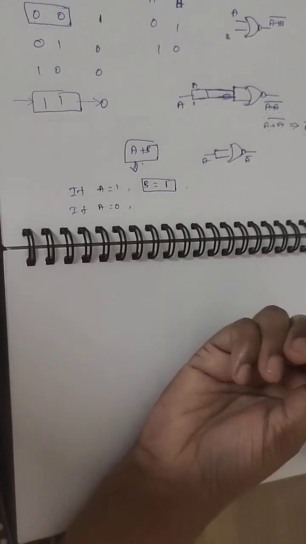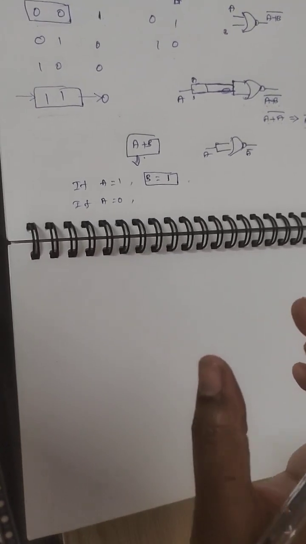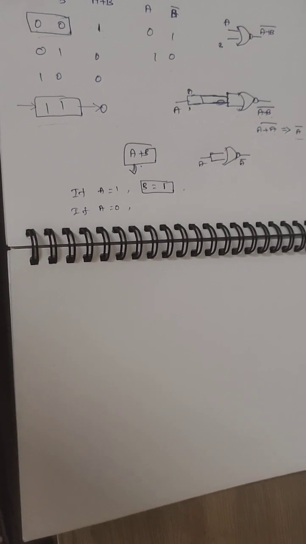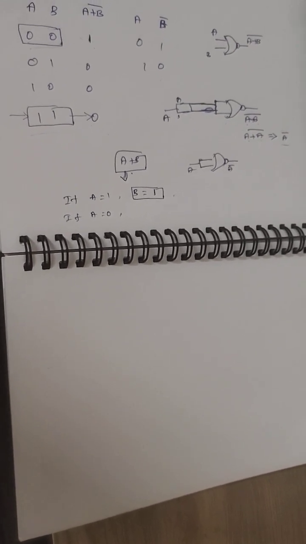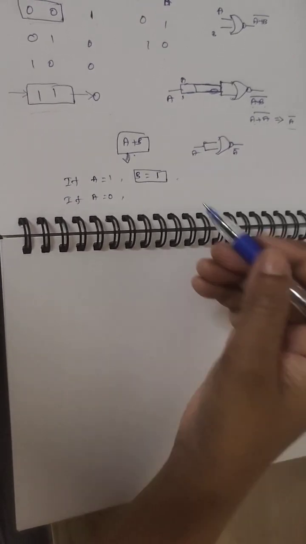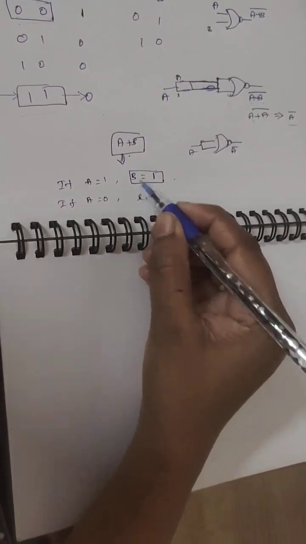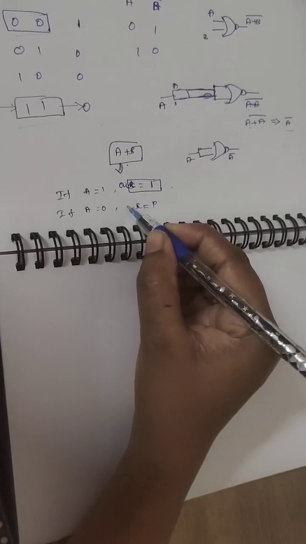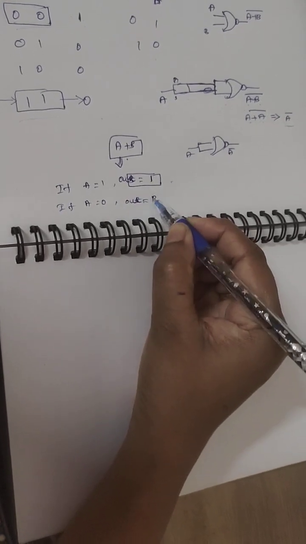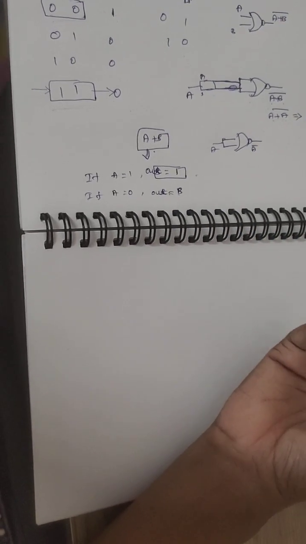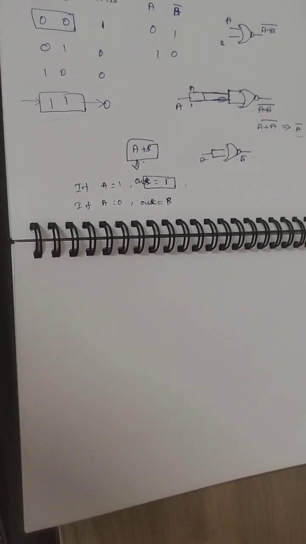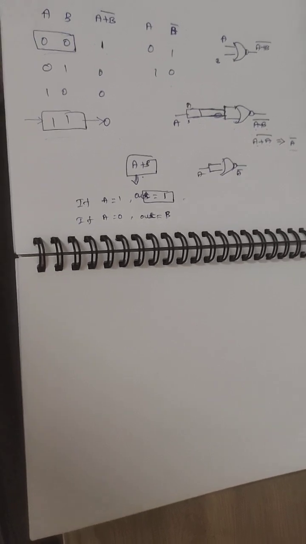If A is 0, the next output will depend on the other input, which could be 0 or 1. So the output will always be B. If it is 0, the output is 0. If it is 1, the output is 1. So if any one of the inputs is 0, it won't play any role at the OR gate.